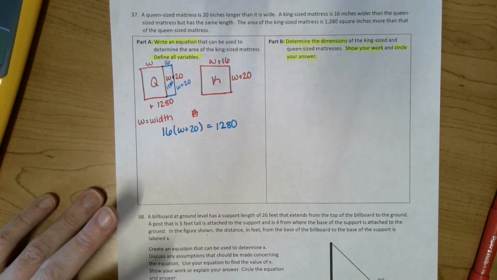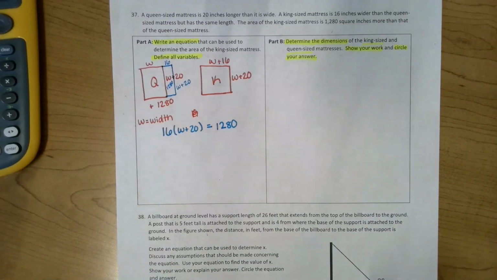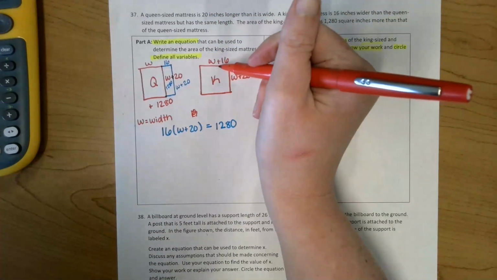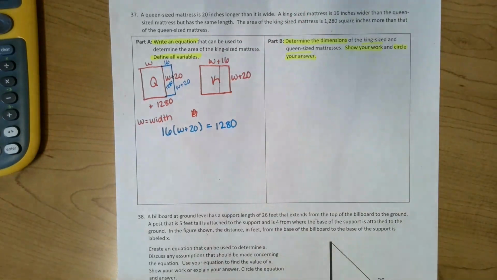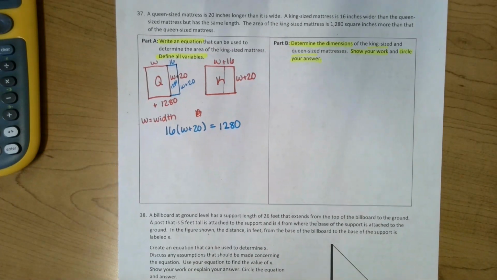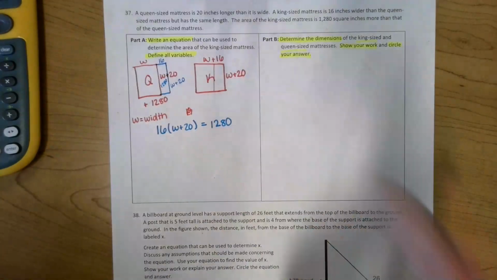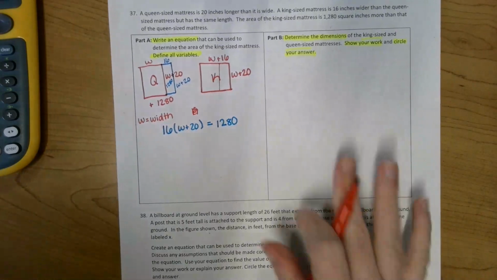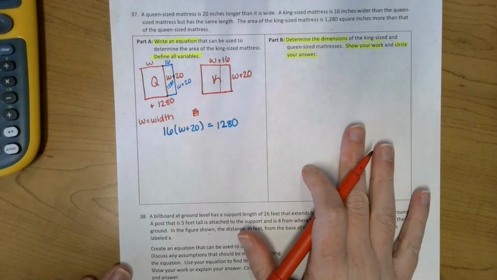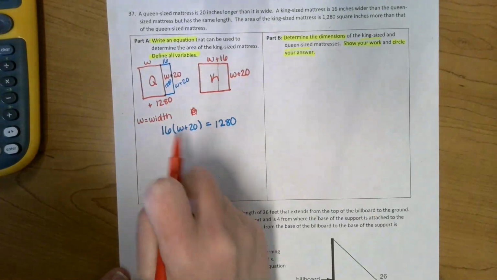That's so much easier than what I did the first time. And that makes sense. This is our queen. This little bit of extra is our king. So really and truly, it's all about how you set up your problem and how you draw it. Don't be afraid to draw your stuff out. I don't care how bad of an artist you are. I can't draw worth a darn. So it is what it is.